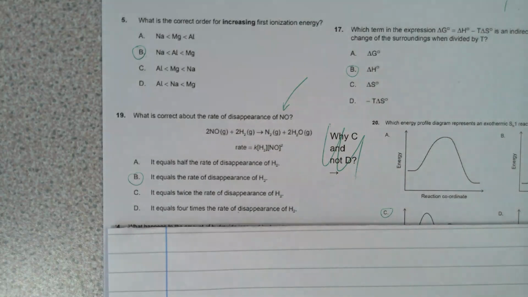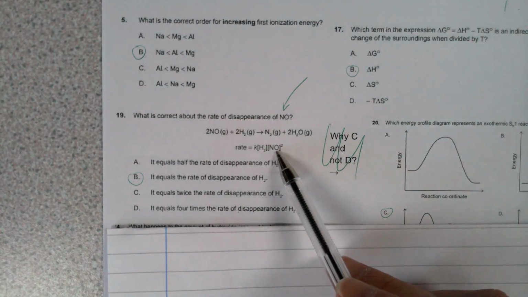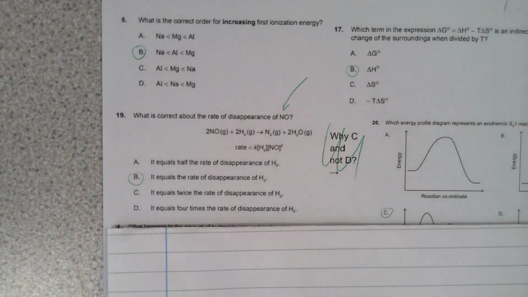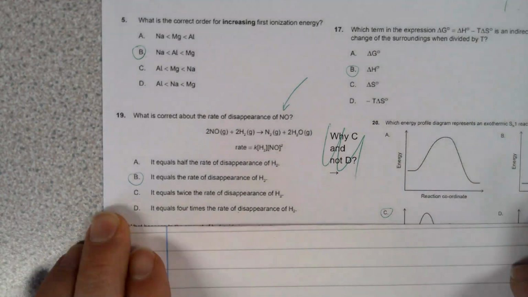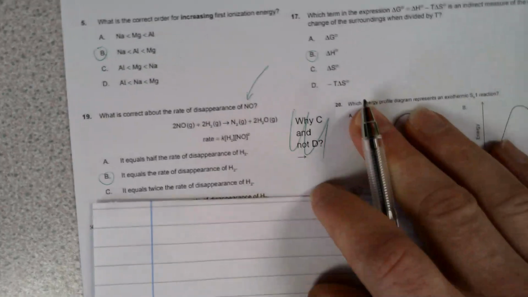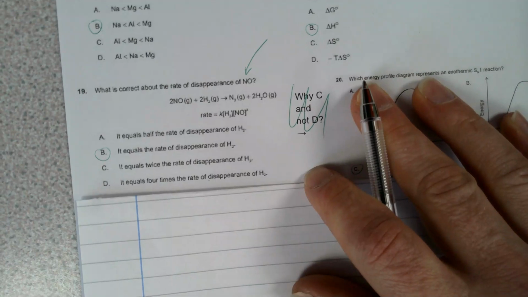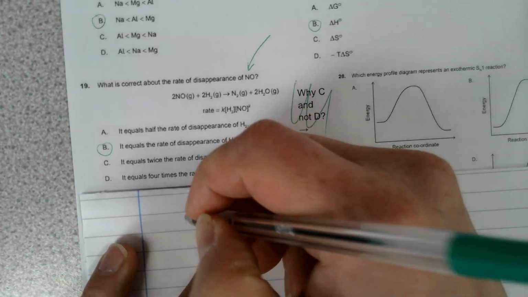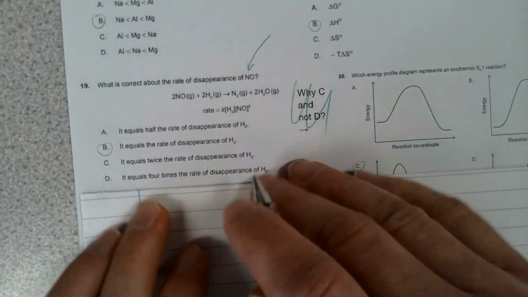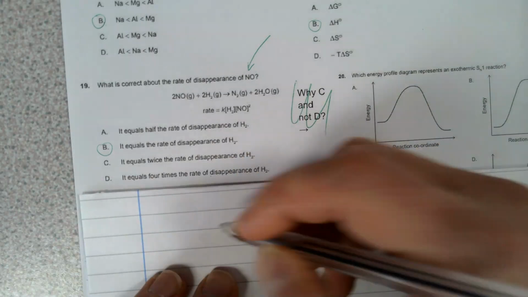So it'd be very tempting to assume that NO is being lost faster than H2. But of course, that's just the mechanism of the reaction. All of the steps in the mechanism are happening. It's just that one step happens to be the rate determining step. So I reckon the rate equation might look something like this, you'd have to work this out.